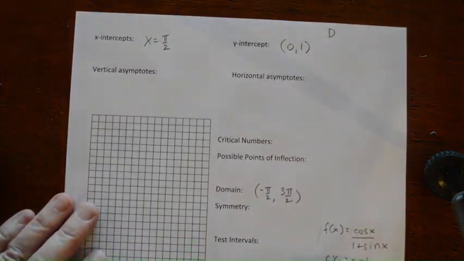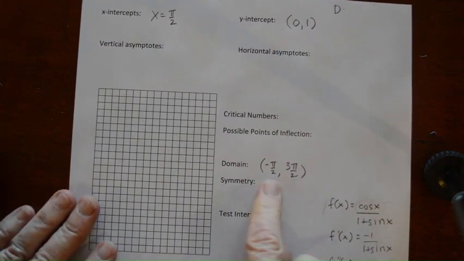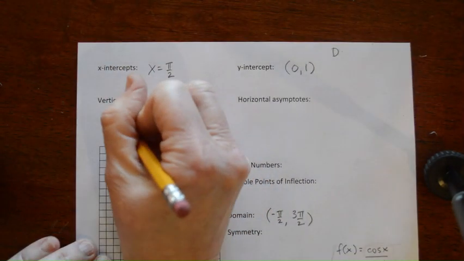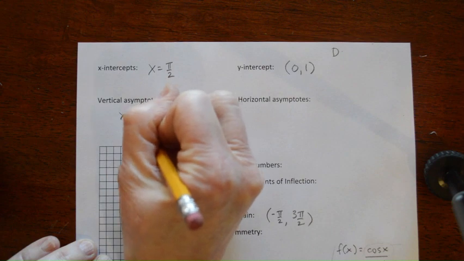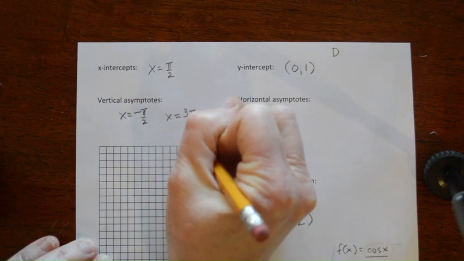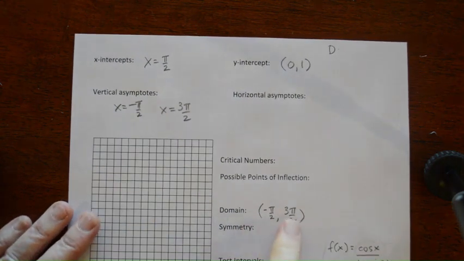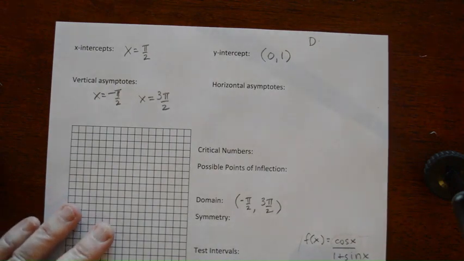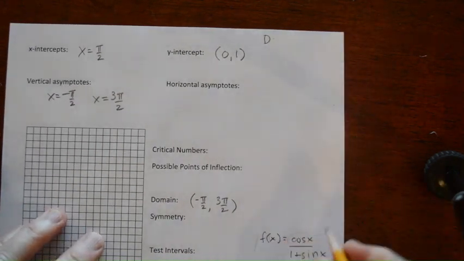All right, vertical asymptotes. Again, they're not in our interval, but we're going to put them there just as borders here. So at x equals negative pi over 2 and x equals 3 pi over 2, just to kind of frame our interval. We'll end it with 2 asymptotes there. Right, horizontal asymptotes: there are no horizontal asymptotes in here.